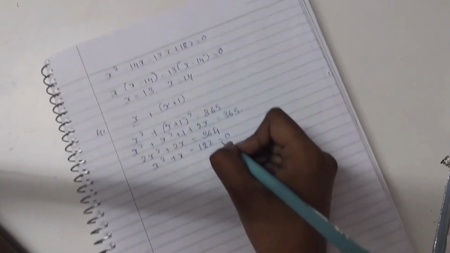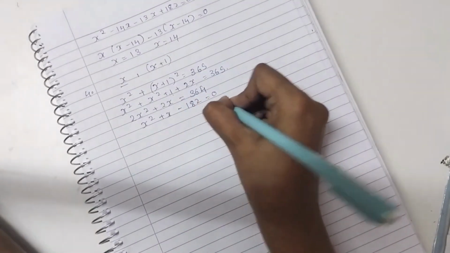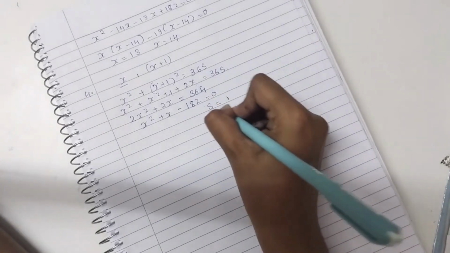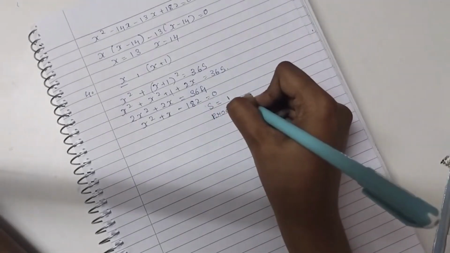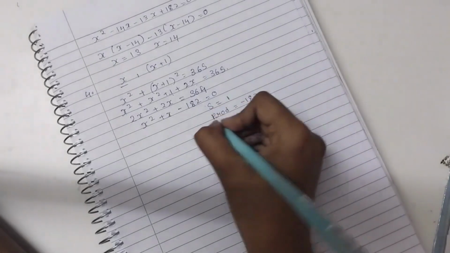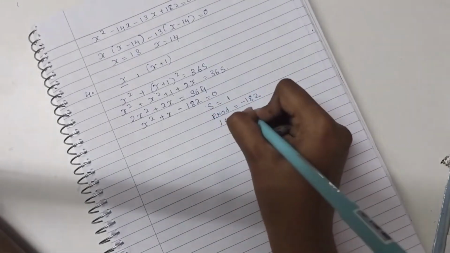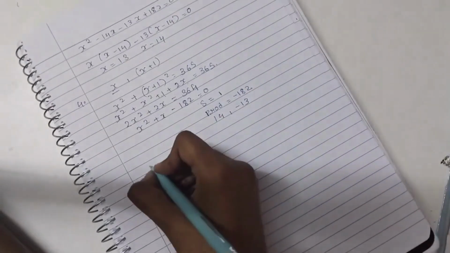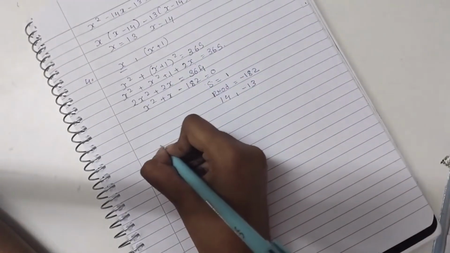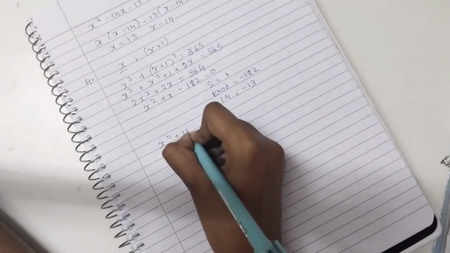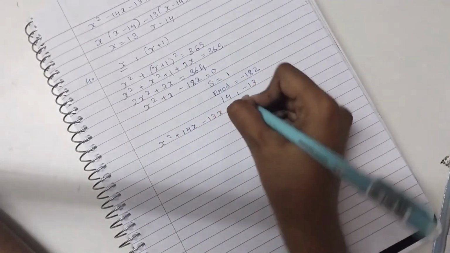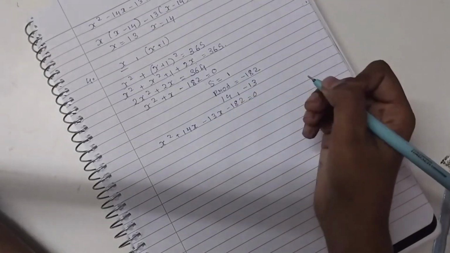Now we need to find two numbers whose sum is 1 and whose product is equal to negative 182. Two such numbers would be 14 and negative 13. Substituting these two terms in the quadratic equation, we'll get x squared plus 14x minus 13x minus 182, which is equal to 0.